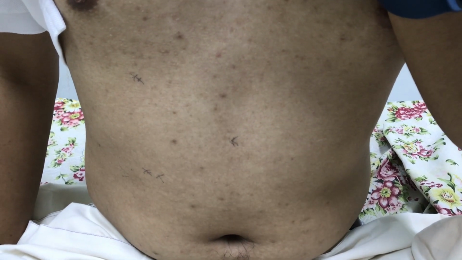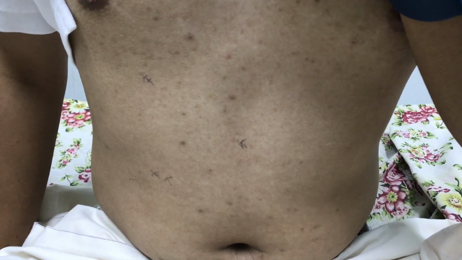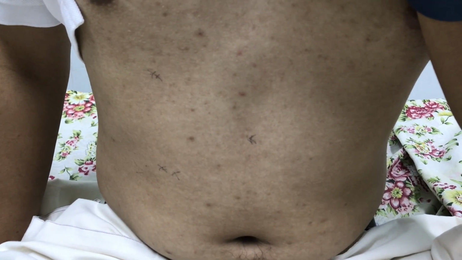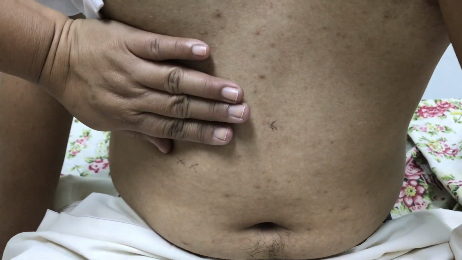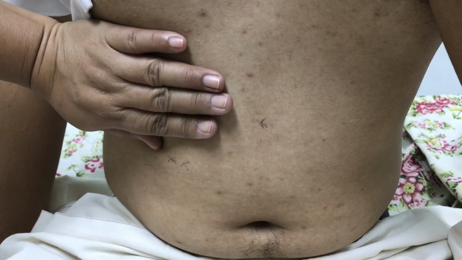Perform blunt percussion on the liver and the kidneys. This is to assess for tenderness in difficult to palpate structures. Percuss the liver by placing your left hand flat against the lower right anterior rib cage.